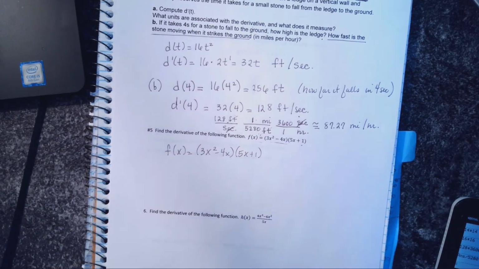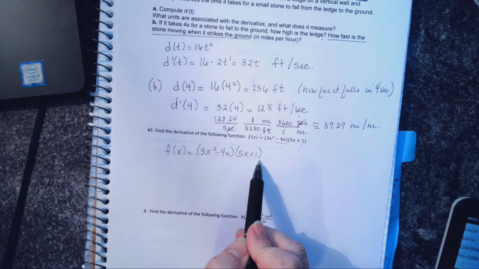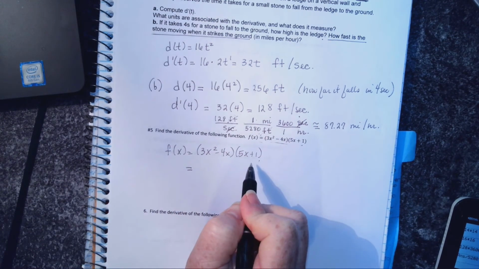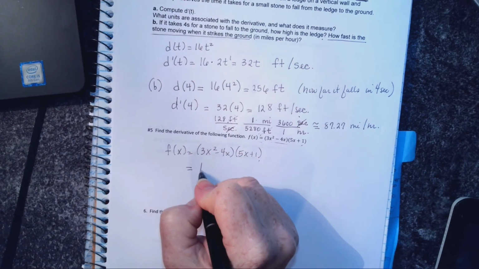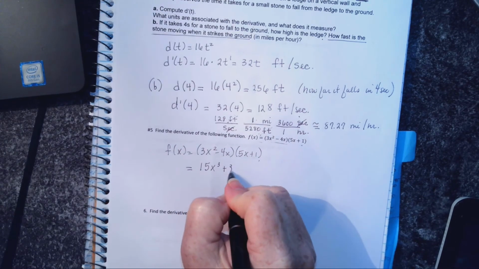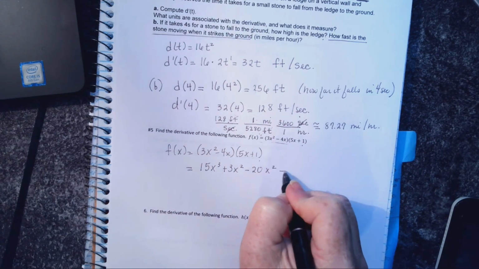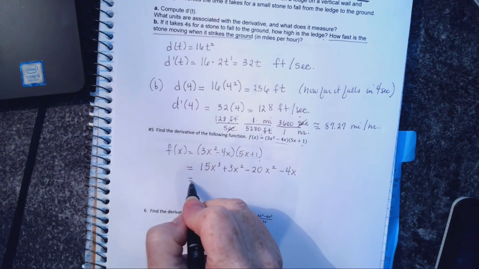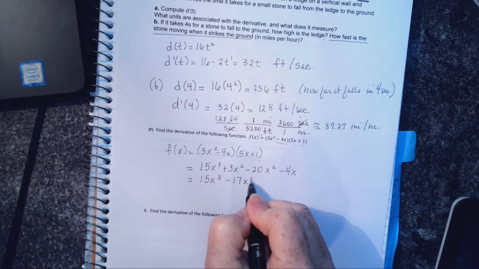So, if at first you don't have a rule that applies, maybe you can rewrite it until you do. How could we rewrite this function so that we would know how to take the derivative? Well, we could multiply it out. If we multiplied this function out, that would be 15x to the third plus 3x squared minus 20x squared minus 4x. Just FOILed it out. Or in simplified form, that would be 15x to the third minus 17x squared minus 4x.